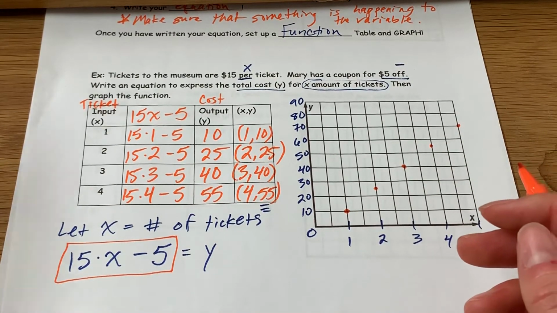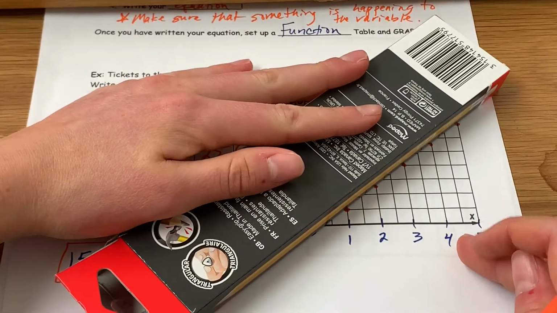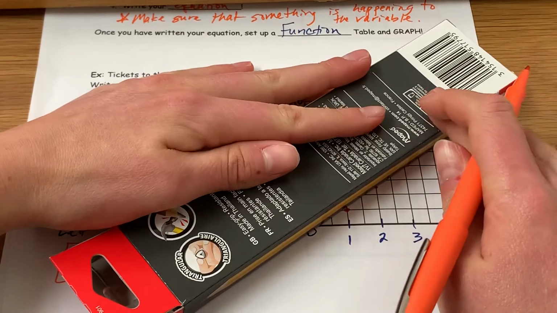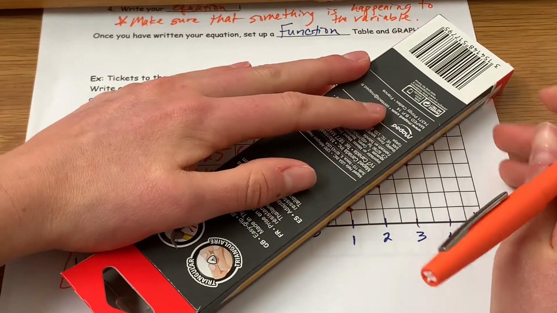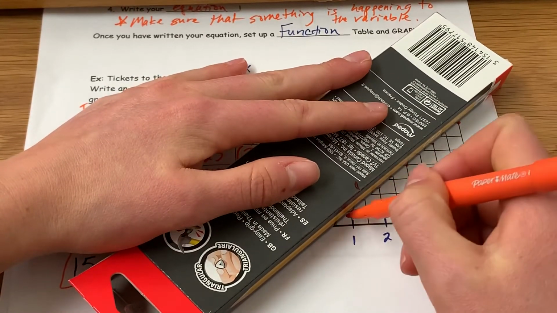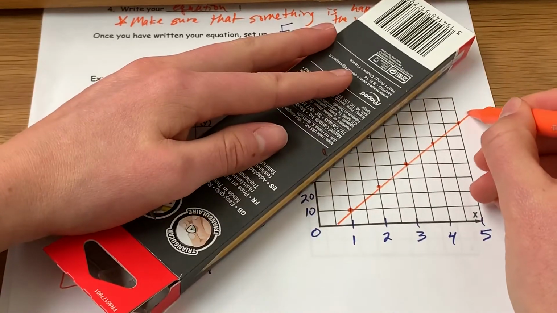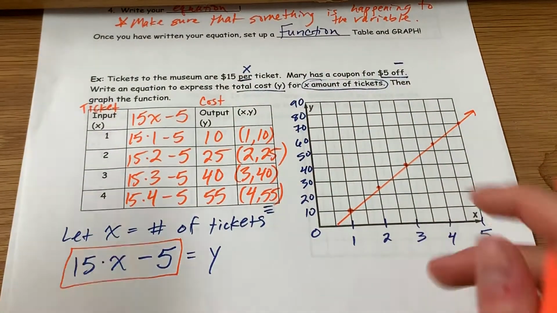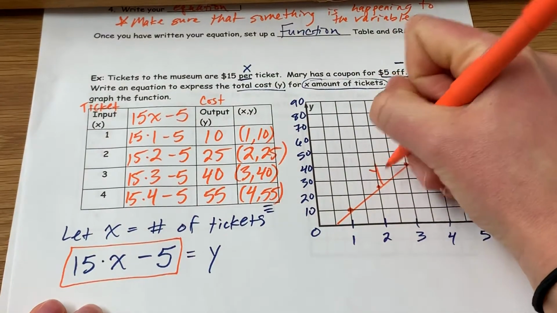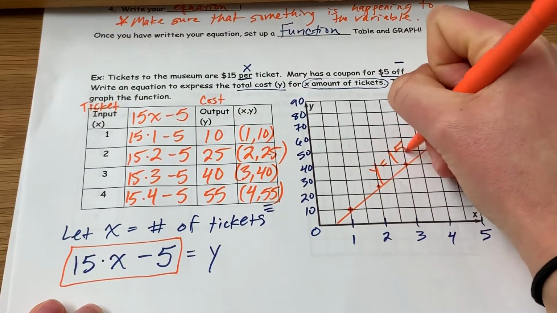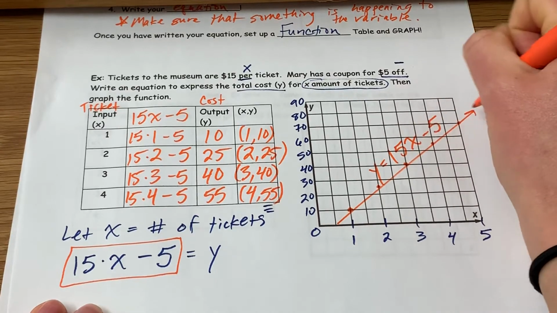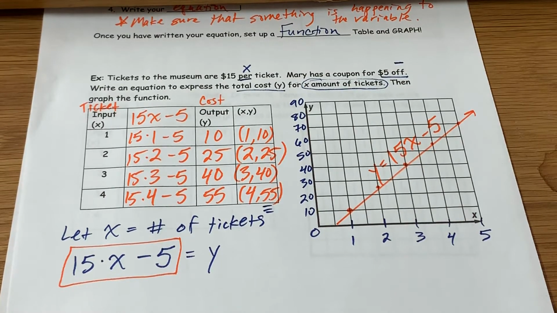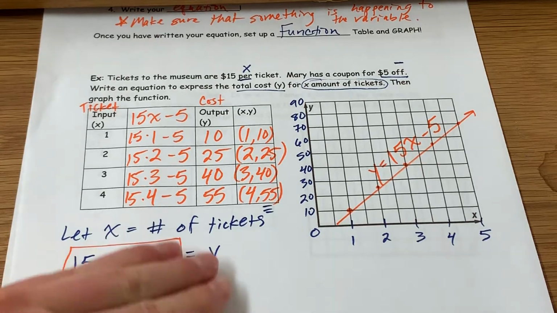I don't have one at hand, so I'm going to use a pencil box. All right, there we go. And we have y equals 15x minus 5. So we have graphed our function. Let's go ahead and do a couple more examples together.